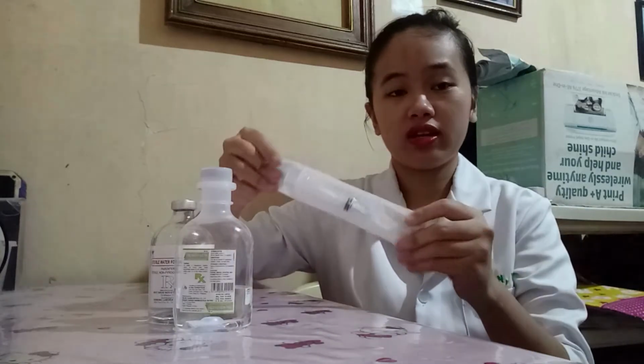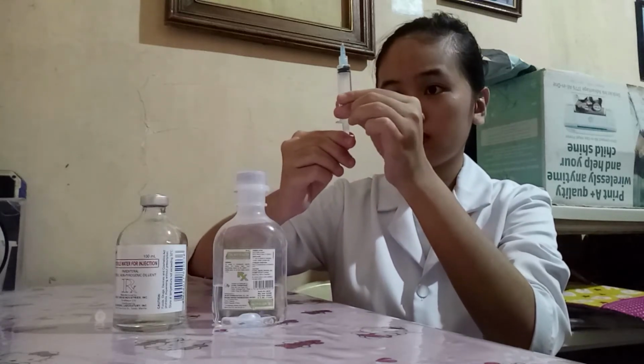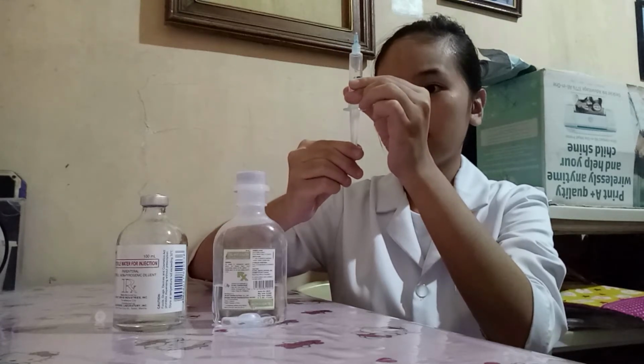So the next one that I'm going to do is to mix the medication from 2 vials. So I'm going to take the syringe, and after that I'm going to draw up a volume of air equal to the volume of medication to be withdrawn from both vial A and B. So I removed the cap already. So I'm going to draw 4 ml of air because it is 2 ml for each vial.